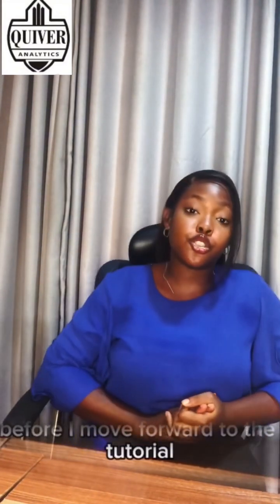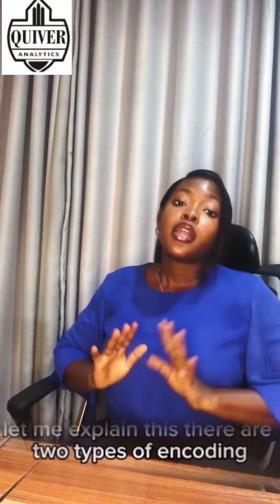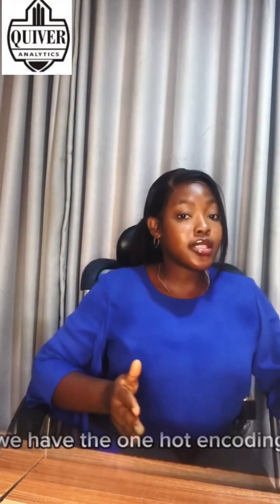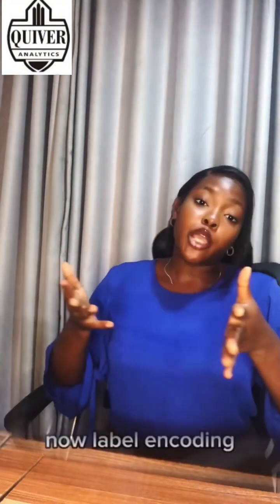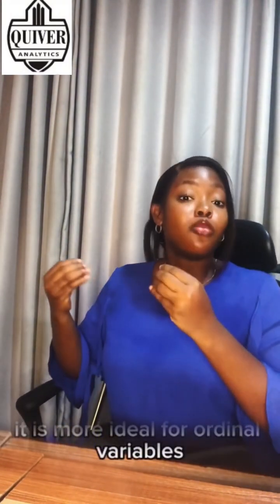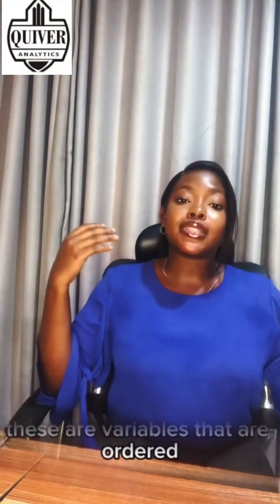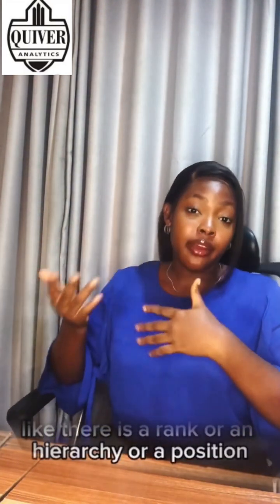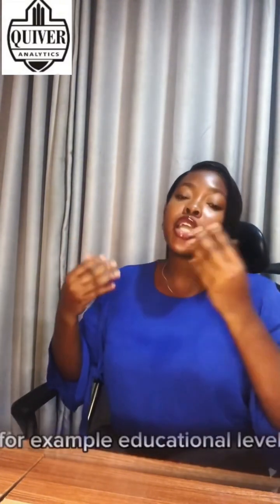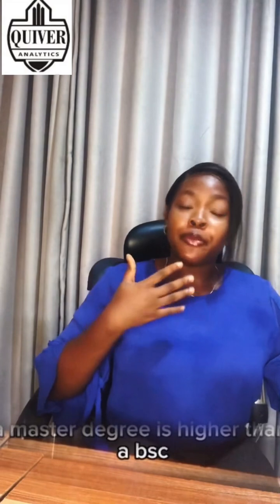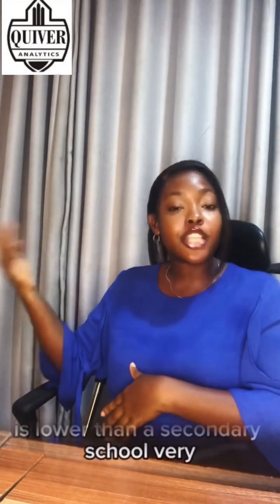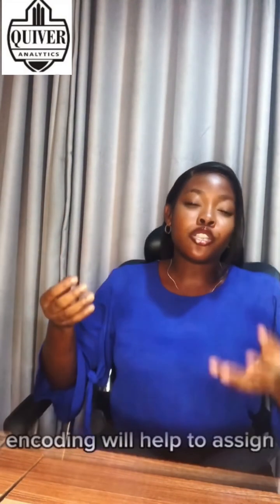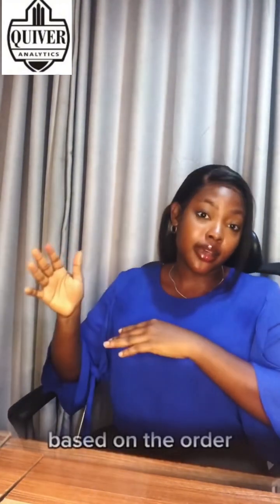Before I move forward to the tutorial, let me explain this. There are two types of encoding. We have the label encoding and we have the one-hot encoding. Now, label encoding is more ideal for ordinal variables. These are variables that are ordered, like there's a rank or a hierarchy or a position. For example, educational level. A master's degree is higher than a BSc, a primary school SAT is lower than a secondary school SAT. So label encoding will help to assign a unique number to each category based on the order.